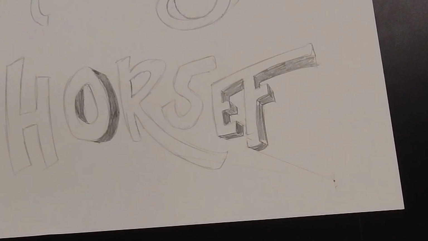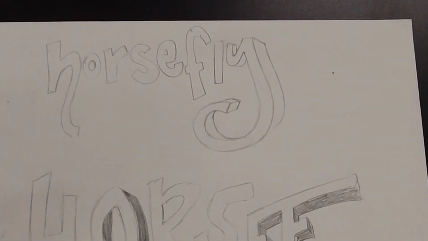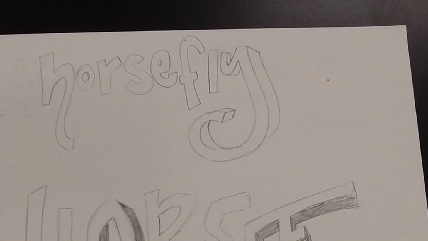So in the next video, I'm just going to continue working on the horsefly example, and then I will make sure to post some videos of working on a word with the vanishing point below, to the left, and above, so that you can see a little bit of everything before or while you are continuing on the drawing portion of your letters.